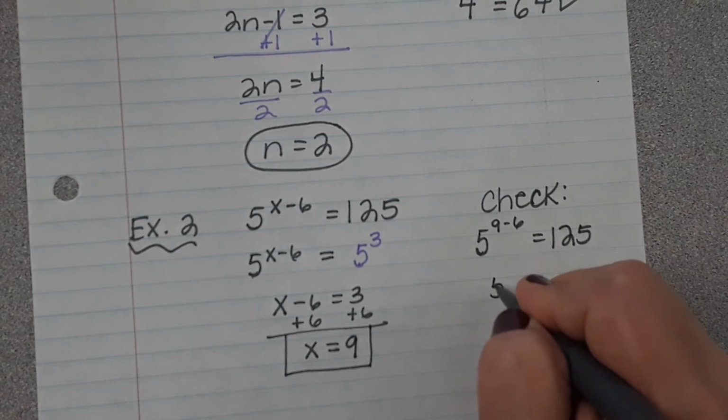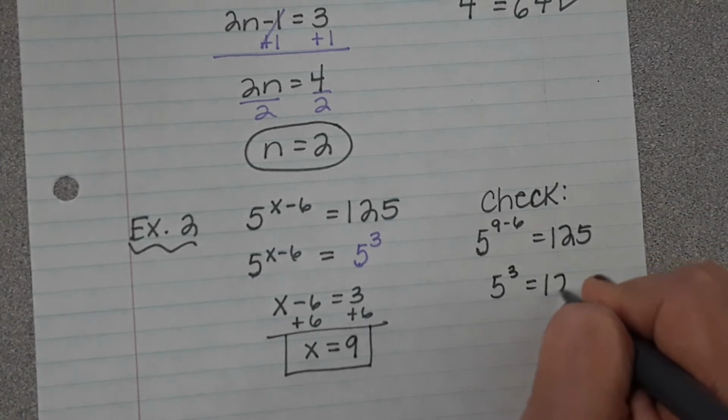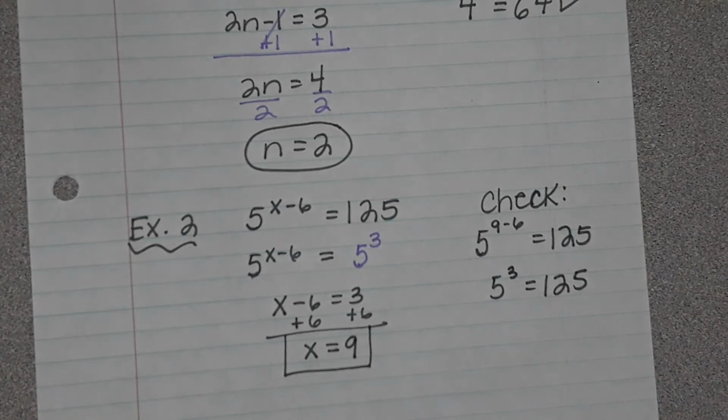Nine minus 6 is 3. I verified in my calculator that 5 times 5 times 5 is 125, so my answer is indeed 9.